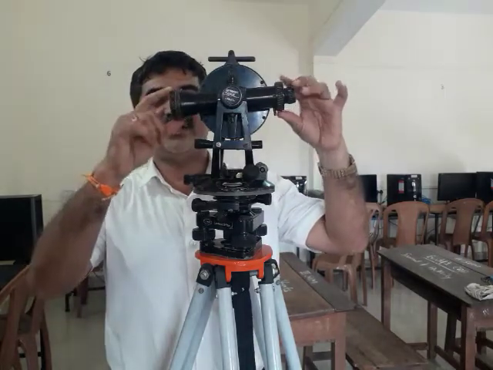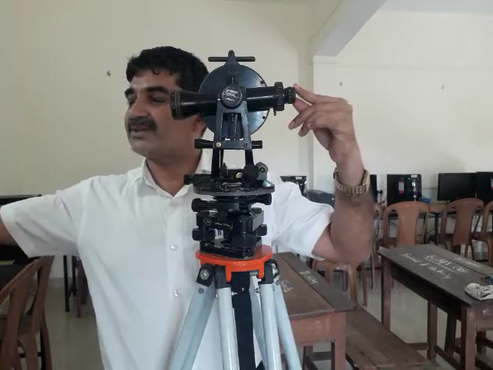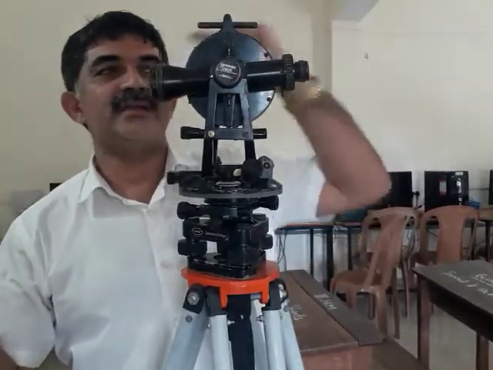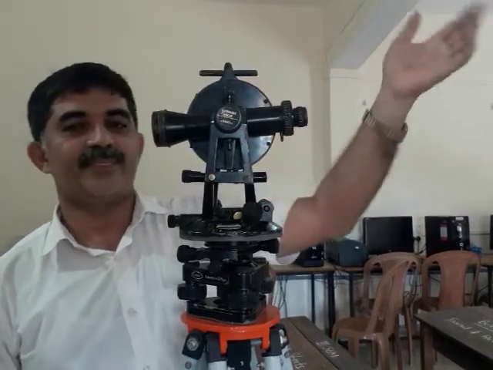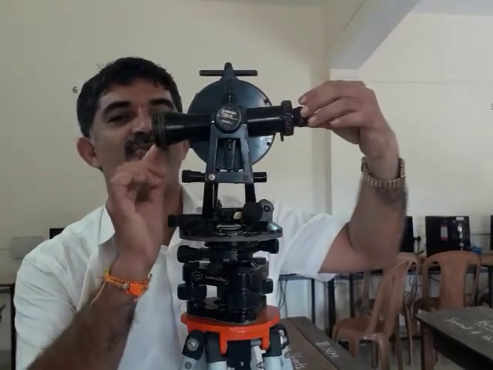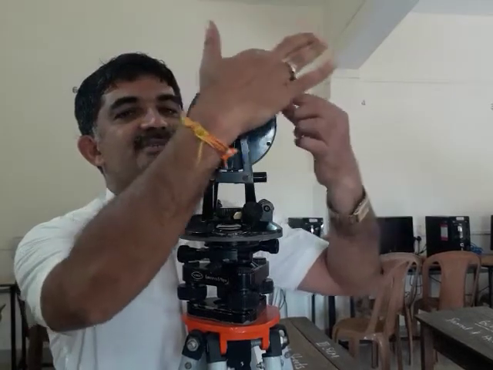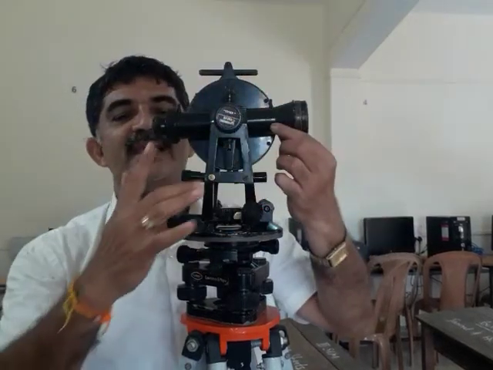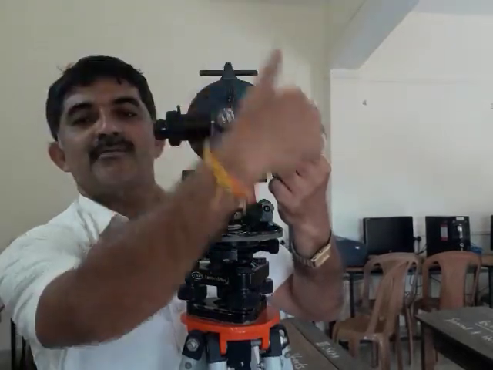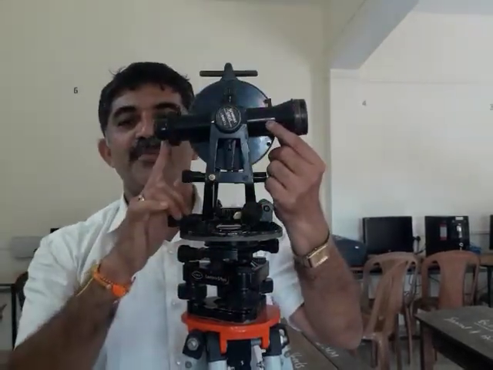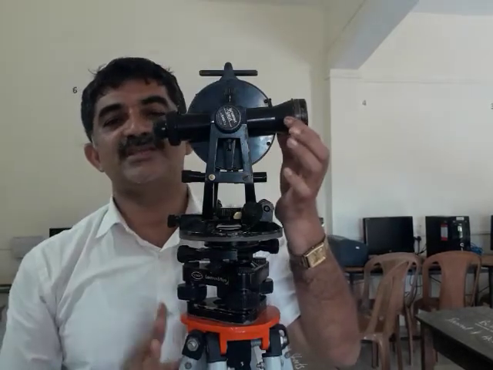Next, transiting. Transiting means the rotation of the telescope. Now the line of sight is like this, in this direction. Now I need the line of sight in the opposite direction. I have to reverse. The process of rotating the telescope in vertical plane like this through 180 degrees, from here to here, is called transiting.